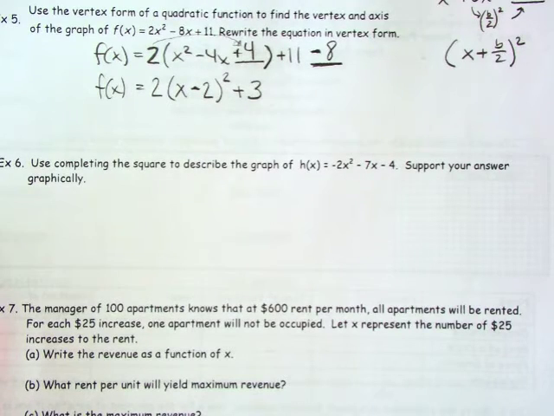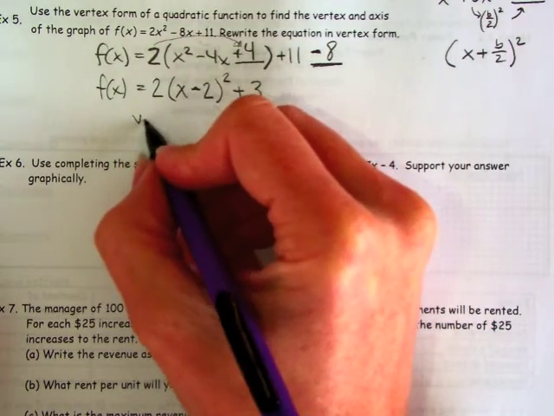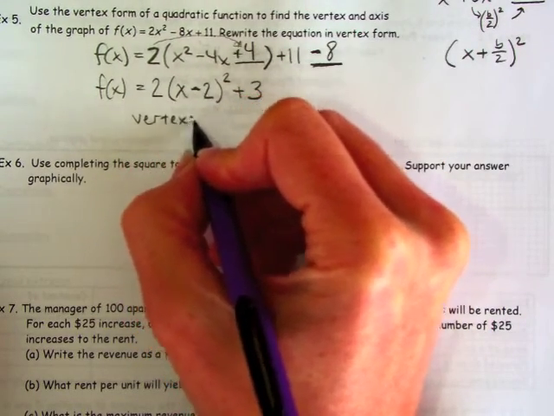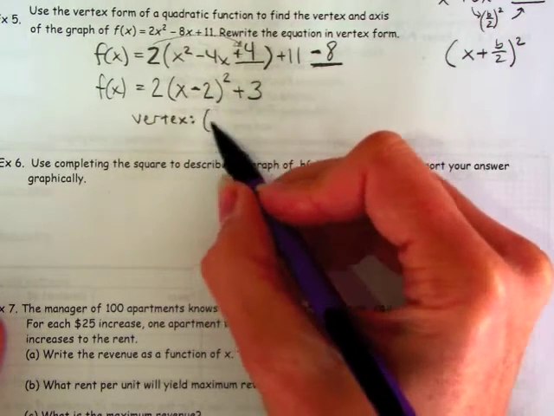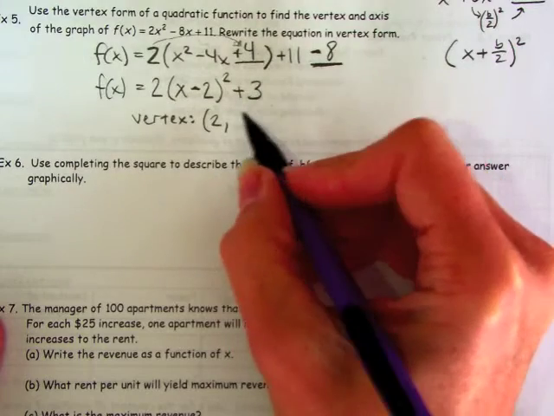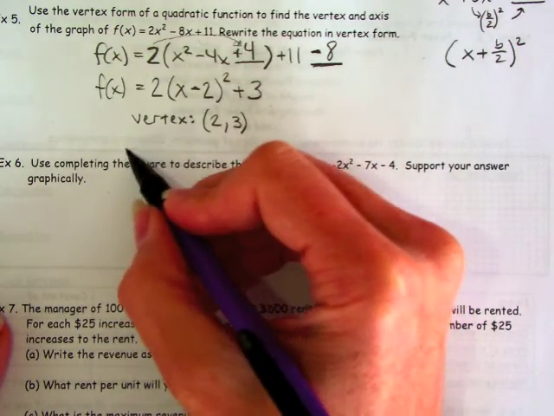Okay, then we need to usually be asked, and it actually says find the vertex and the axis of symmetry. So we've got vertex. Okay, the minus 2 shifts my graph right 2, so my x value of my vertex is 2. The plus 3 shifts it up 3. Okay, and then we have our axis of symmetry.